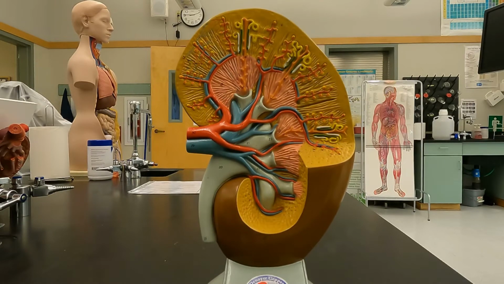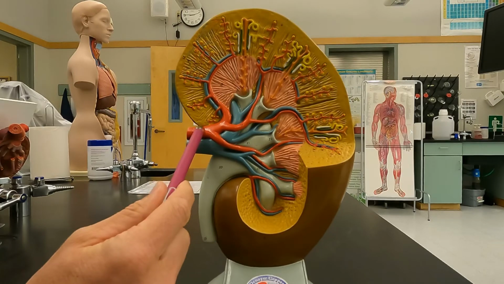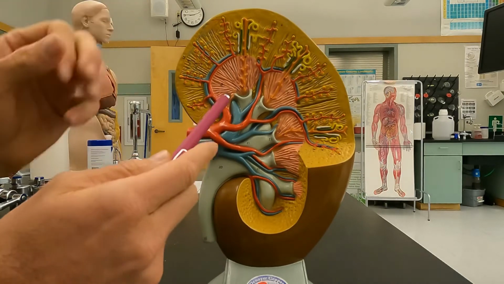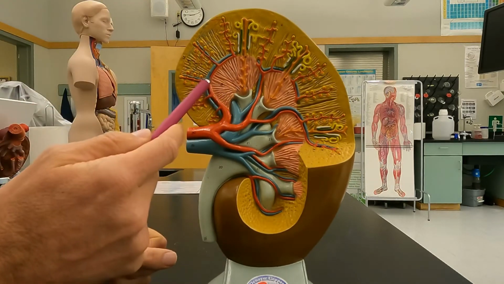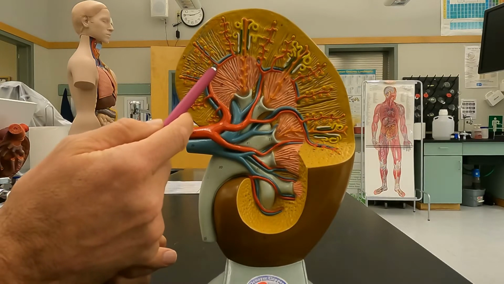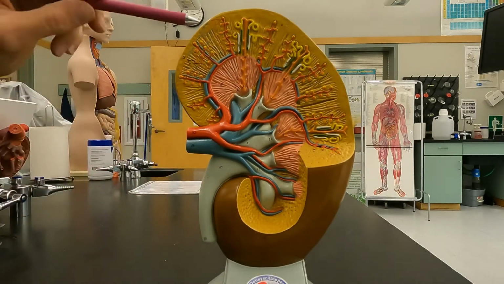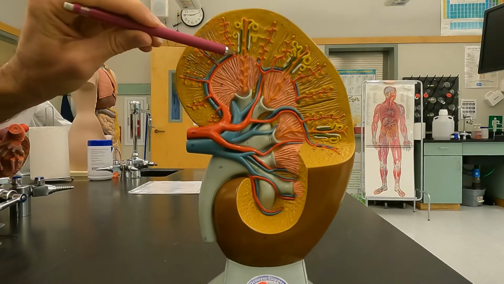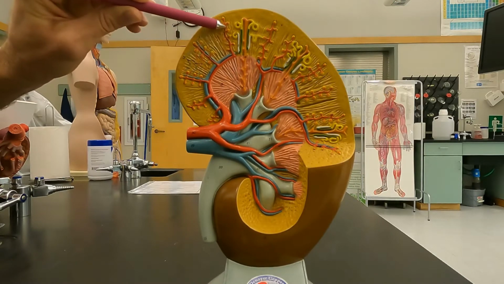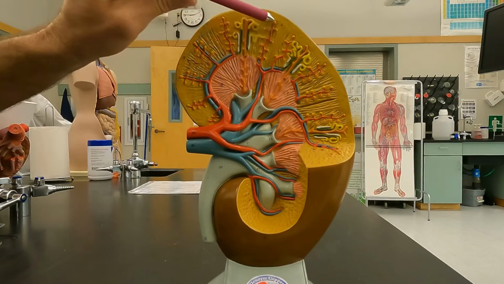All right, so let's get up to the nephrons here. We have the renal artery that comes into the kidney. It branches and branches and branches. And you can see here we have this artery that's separating the cortex from the medulla. But then you have these branches that radiate up the cortex.